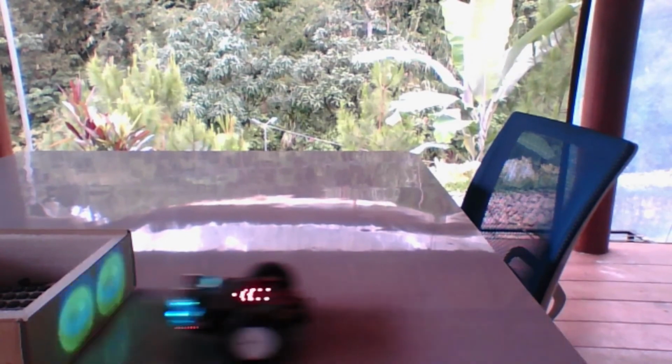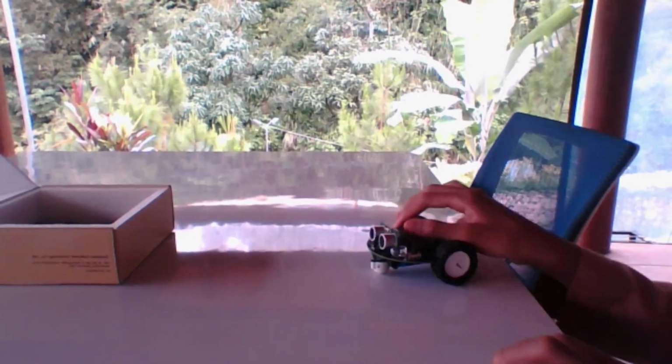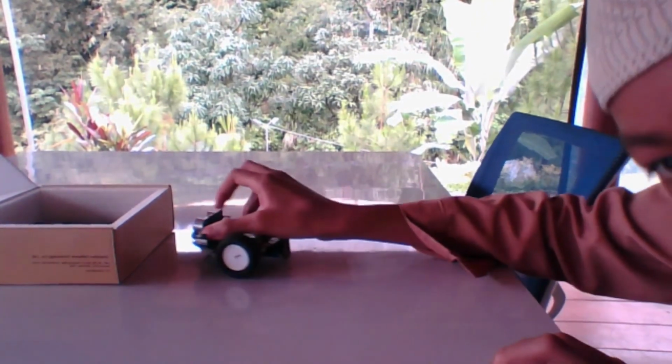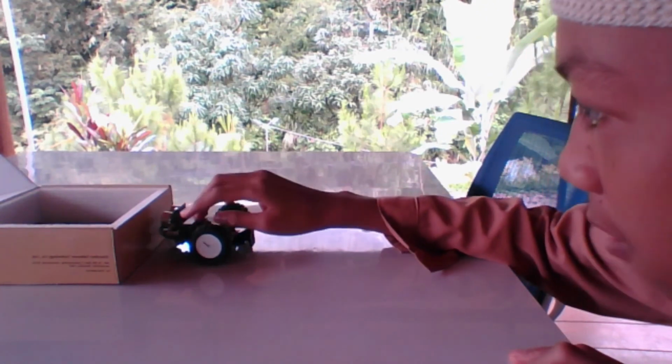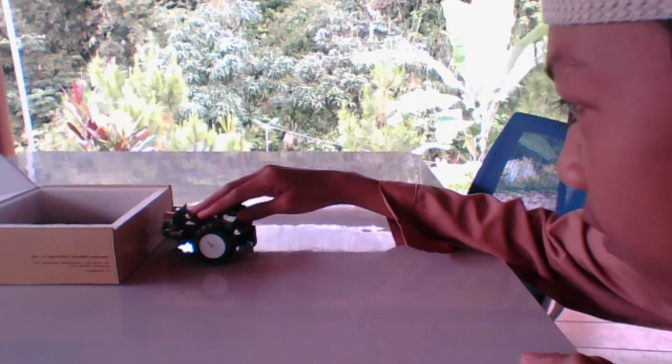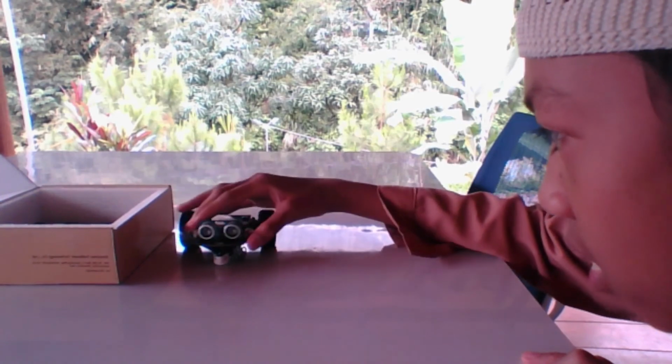Okay, we will check it, and then it turns, turns and turns. Look, the microbit is so fast. And then you can see that when the distance to this obstacle is below 15, it will turn, and then go front again.